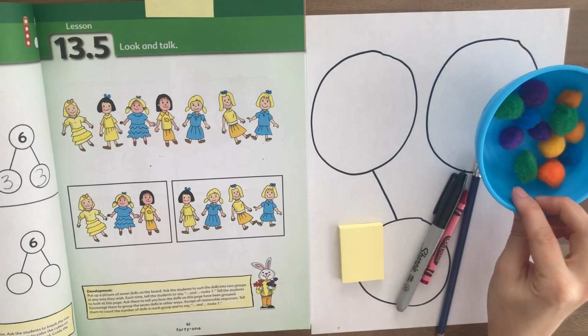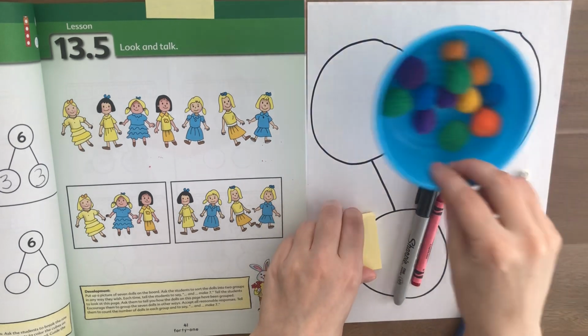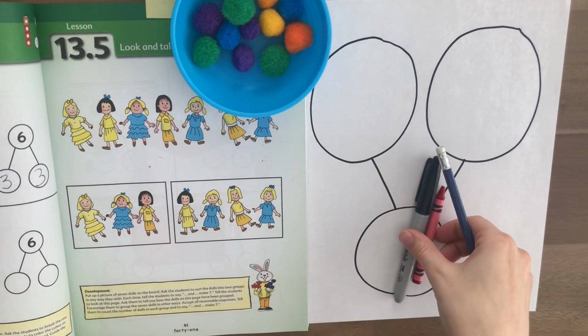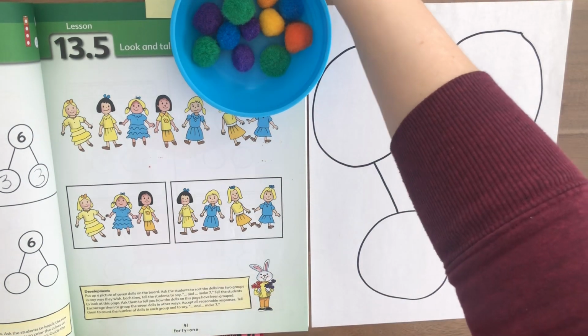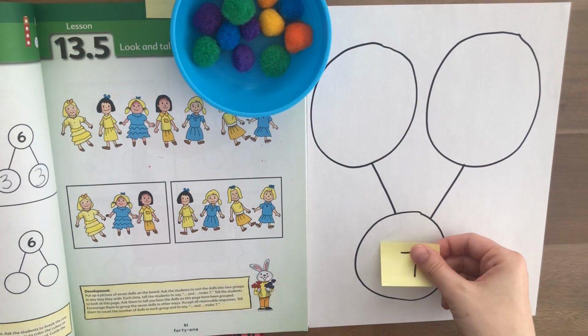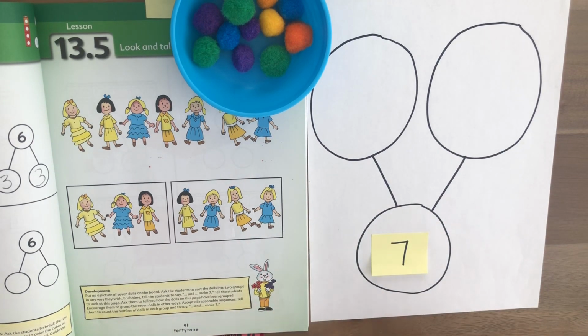Mrs. P is going to take her template, put my little things right there. Awesome. And now I already have our number 7 left from the other day. So I'm going to put my number 7 here, but if you don't, that's okay. Can you get a sticky note? All right, the number 7 in the bottom of your number bond.